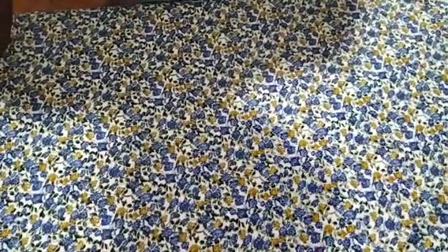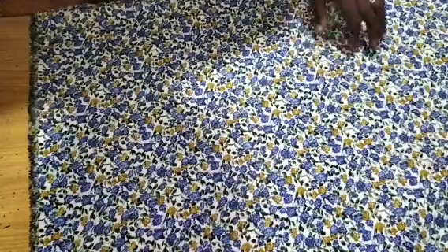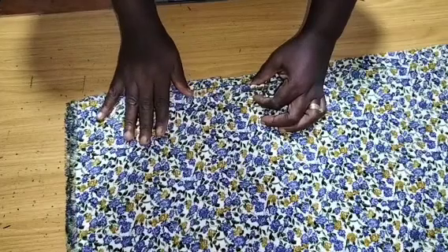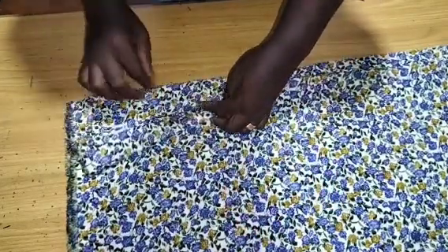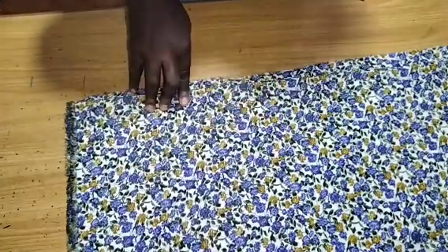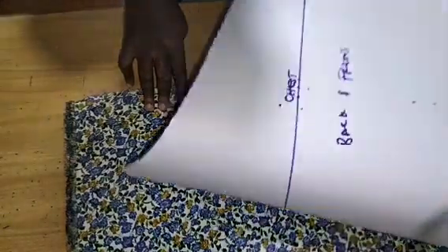So now the next thing we want to do is to start placing the pattern. So this part you see folded this way, we are going to use it as one part of the asymmetric, and this part that is single, we are going to use it as the other part. So this is what I mean. I'll come in with my pattern right now.